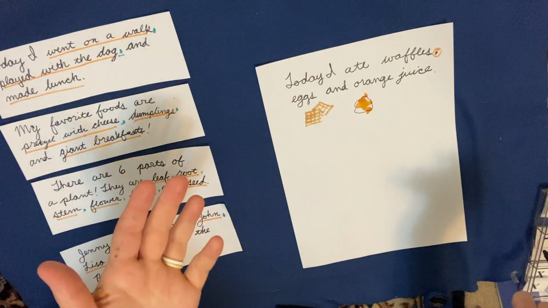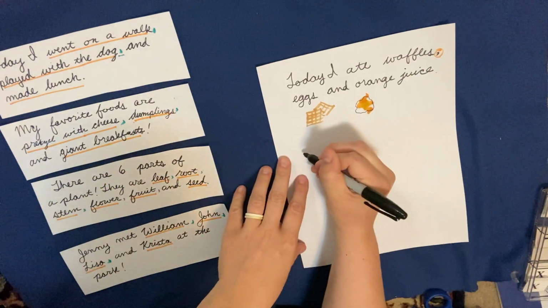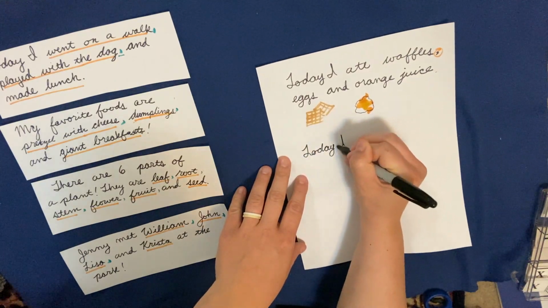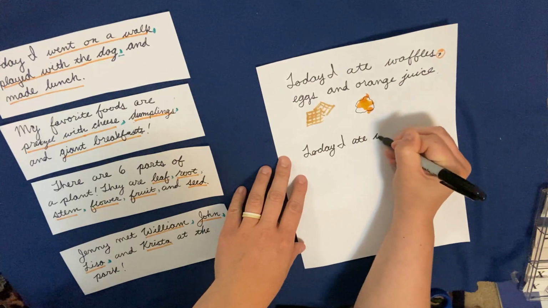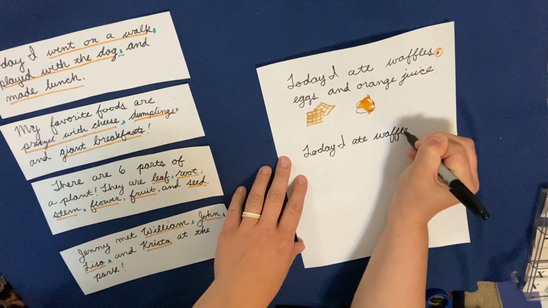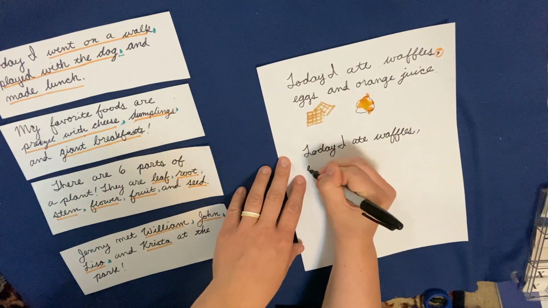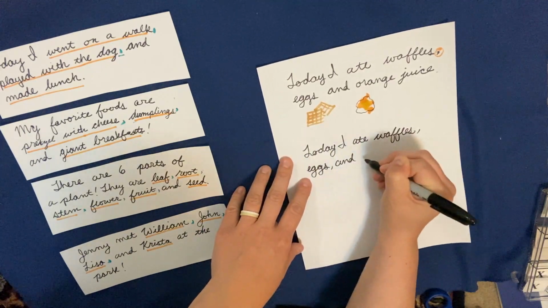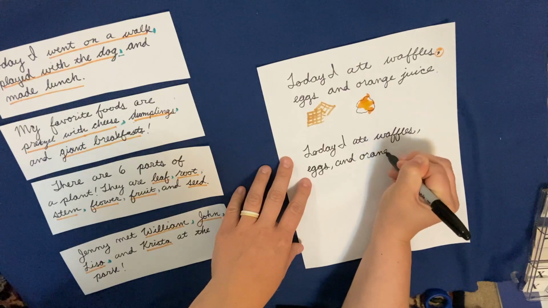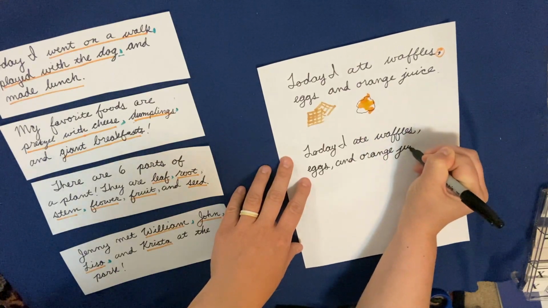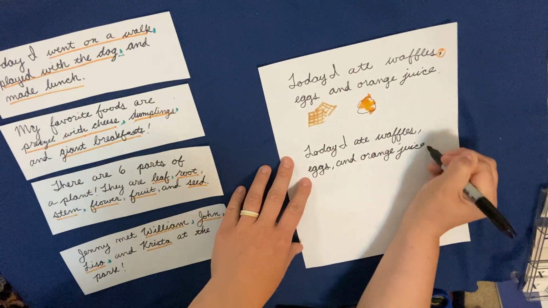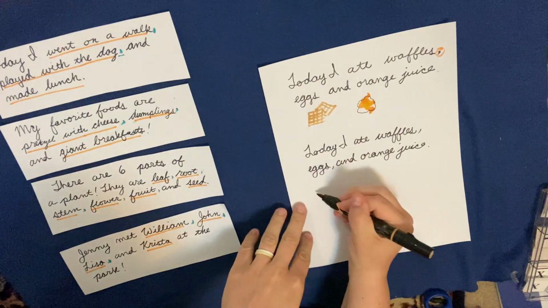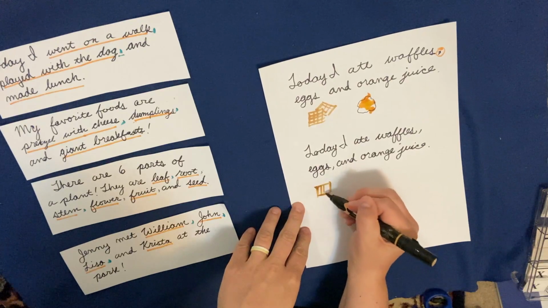But to me, that's what that sentence is saying, whereas if we include the Oxford comma, today I ate waffles, eggs, and orange juice. We have waffles.